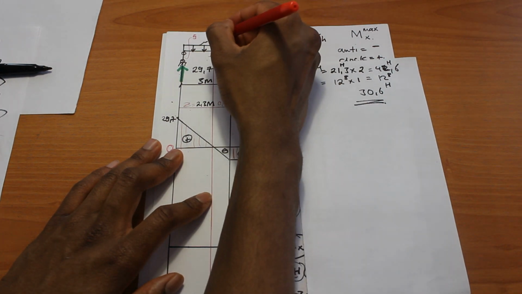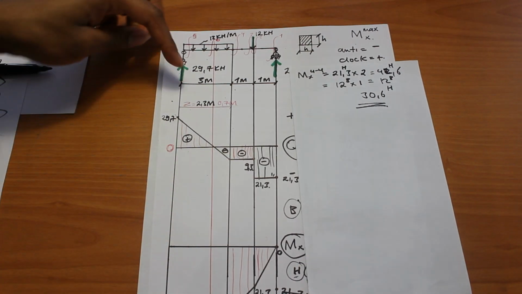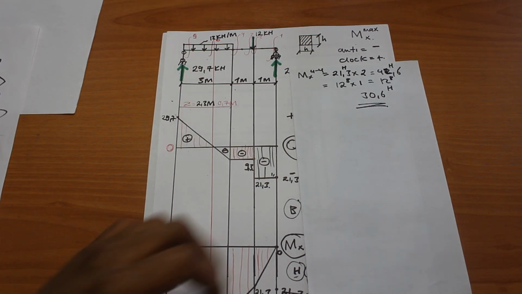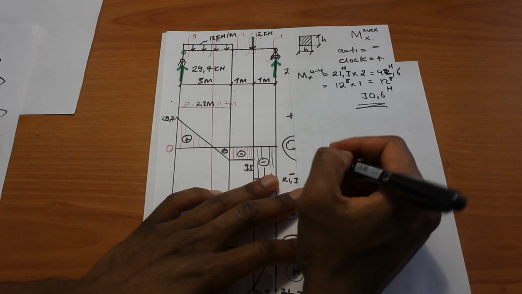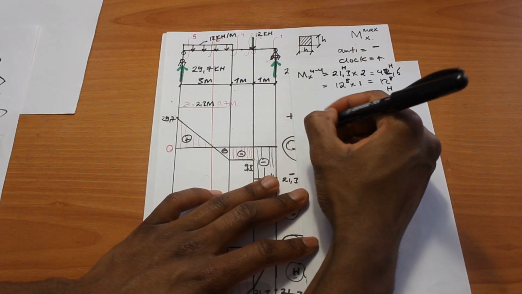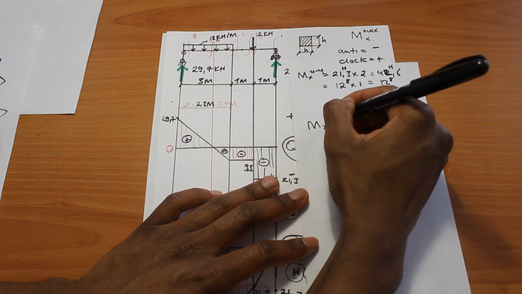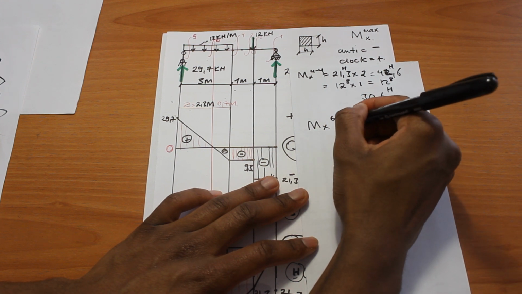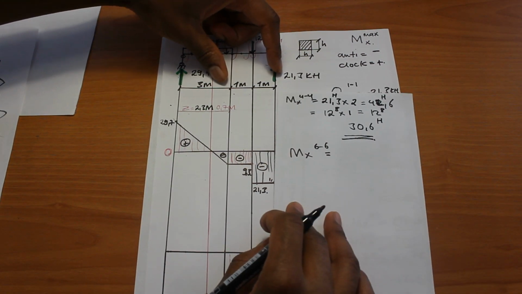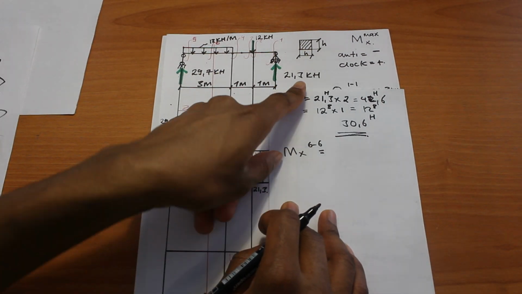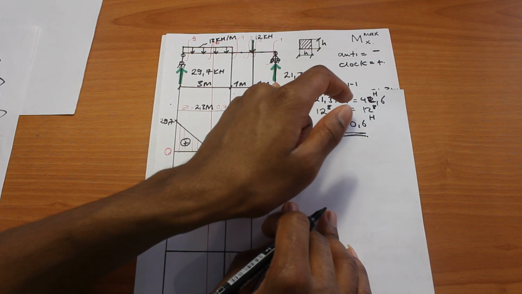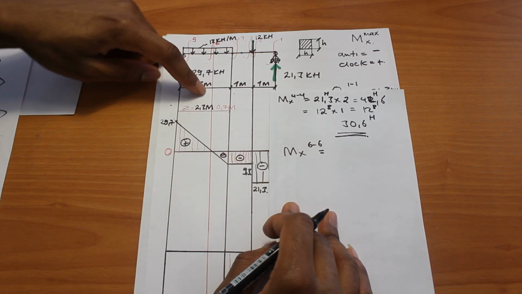My section 6 here, I need to calculate the moments that are occurring in this section. So in order for me to do this, I will say Mx6 is equal to, again remember, this 21.3 that we are having here has now gained a distance from this point to this point.